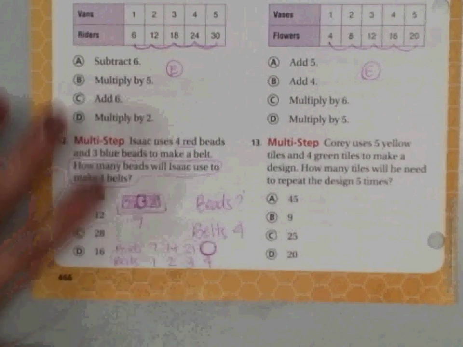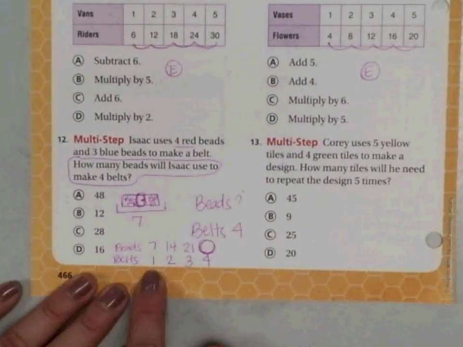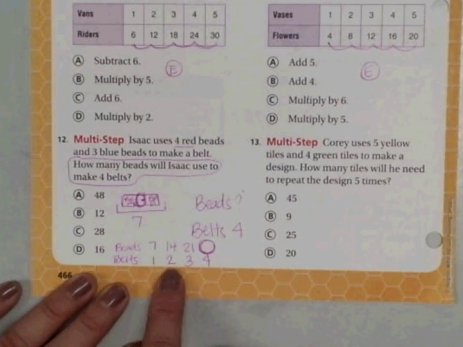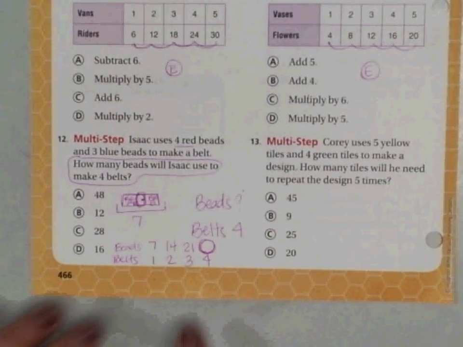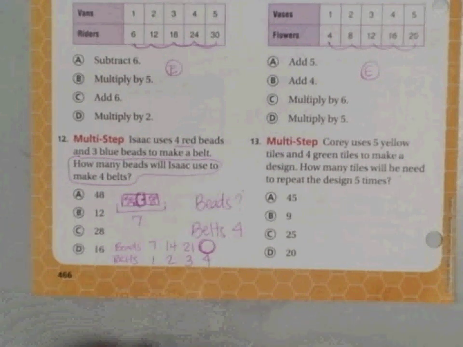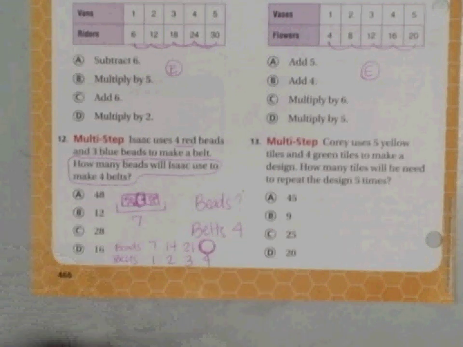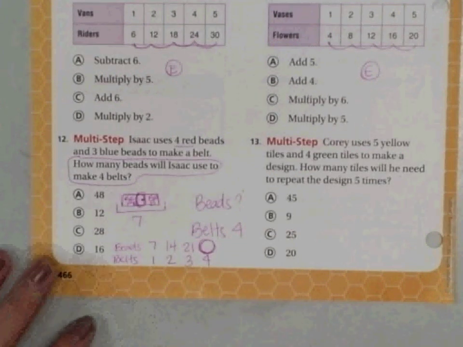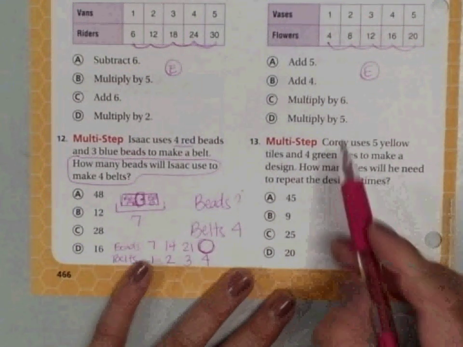Okay, it's just like the tables at the top. If I have 1 belt, I need 7 beads. If I make 2 belts, well, that's 7 and 7, it's 14. If I have 3 belts, it's 7, 7, and 7, it's 21. But I have 4 belts. So that's 7, 7, 7, 7. And you can figure out how much that's going to be.